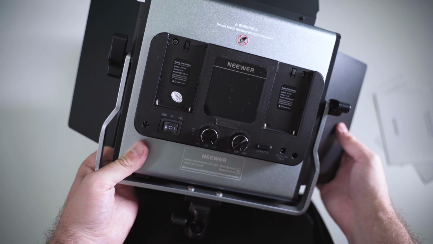Let's face it, you've probably spent a lot of money trying to find the right equipment for your YouTube videos, your Twitch streams, your client video shoots. Today, I'm going to show you an insanely affordable light that I use for everything. I use it for my Twitch streams, I use it for my client shoots, and I use it for my YouTube videos. Let's dive right in.